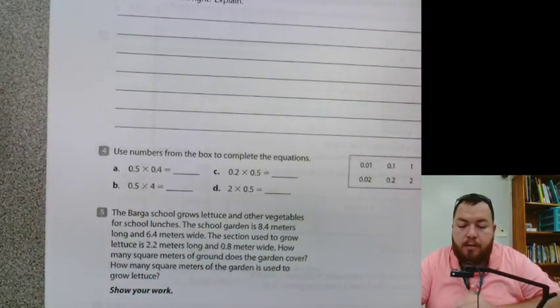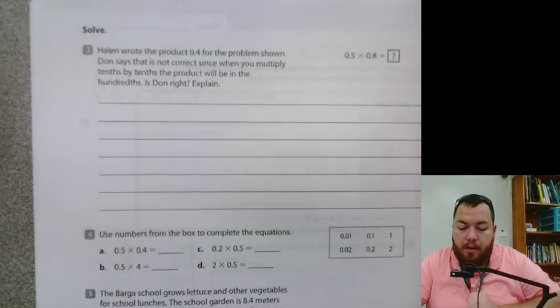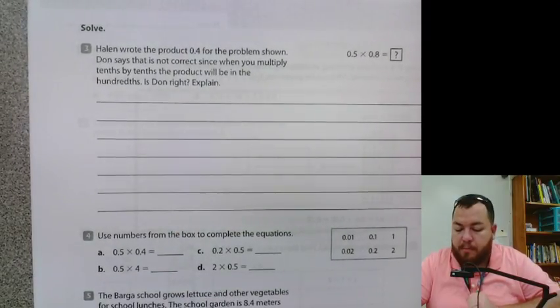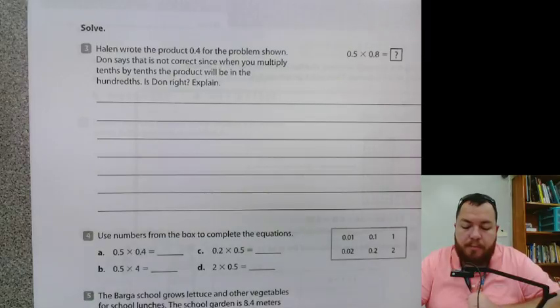Halen wrote the product, so number 3 on 70. Halen wrote the product 4 tenths for the problem shown. Don says that it is not correct, since when you multiply tenths by tenths, the product will be in hundredths. Is Don right?